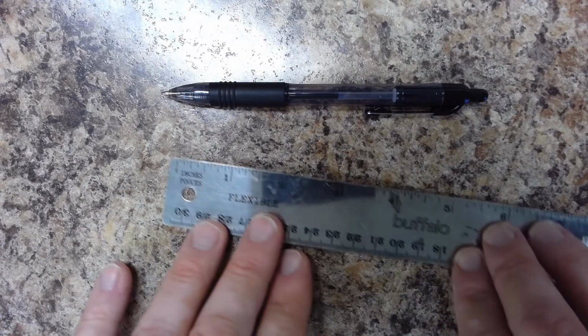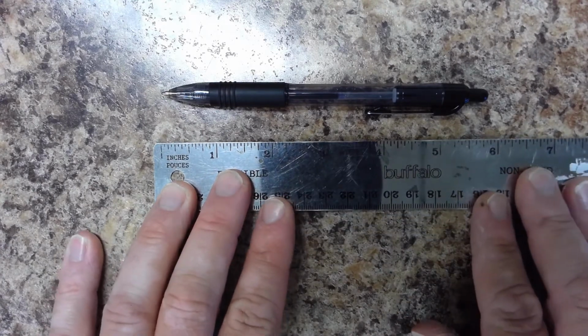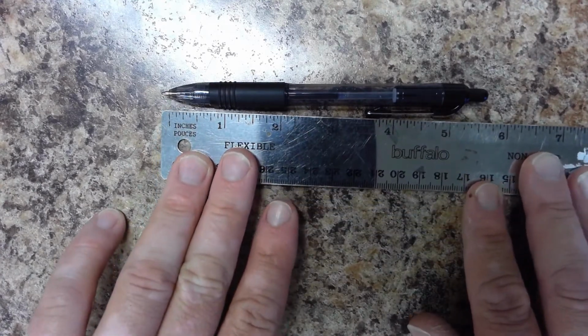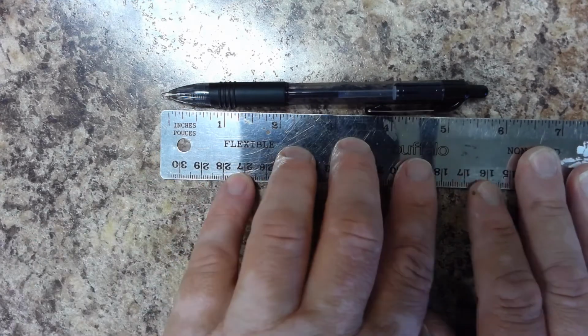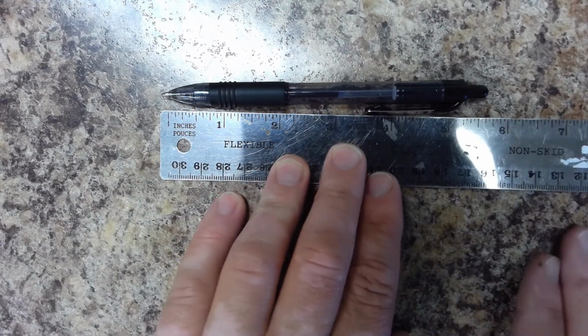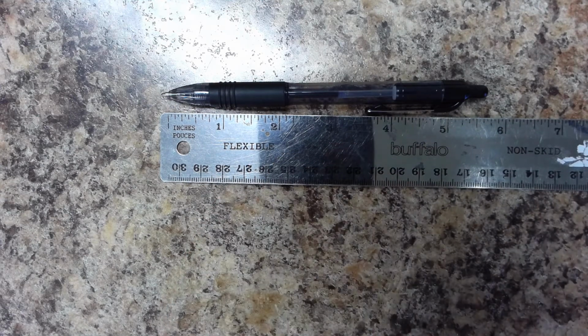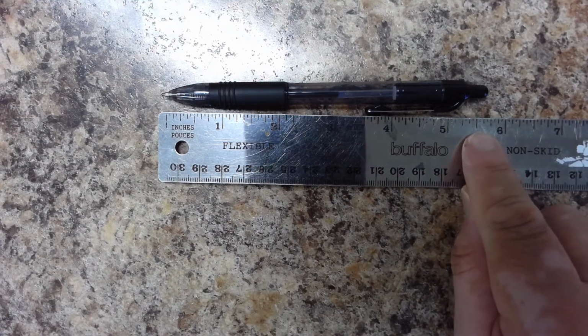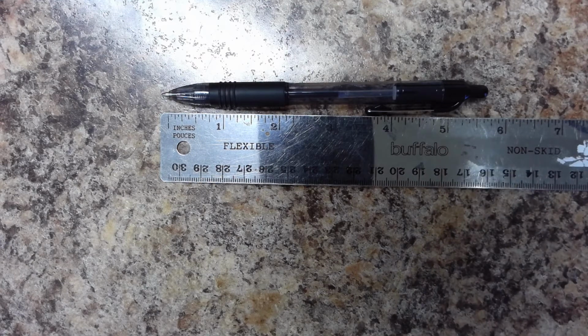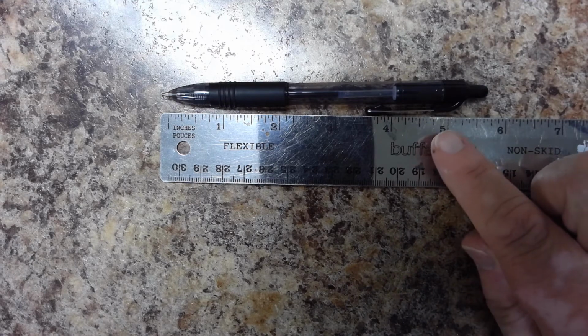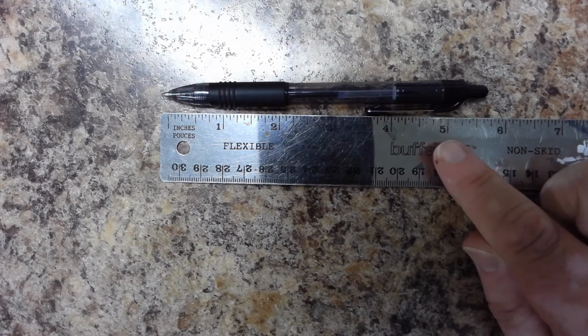My pen here. There's the tip. Somewhere between 5 and 6 inches. So here's the halfway point. So we could say it's past 5.5. Let's count. 1, there would be 4 here.